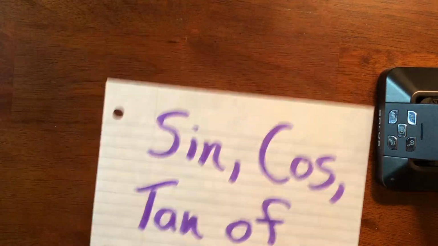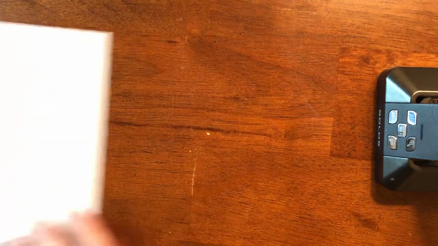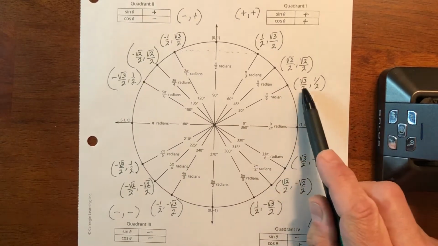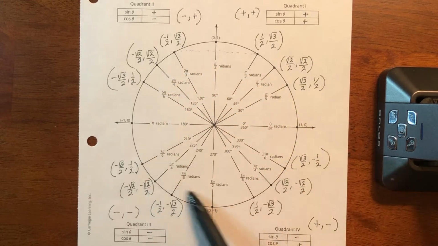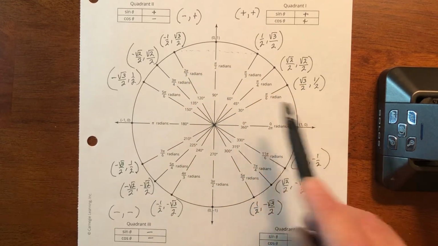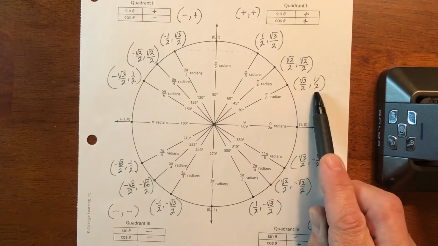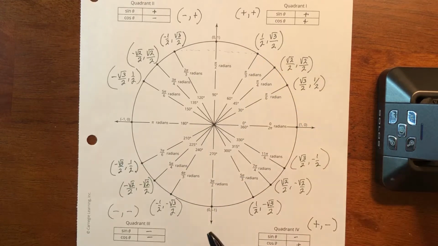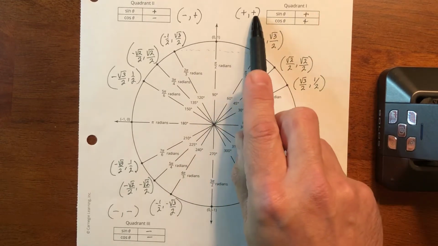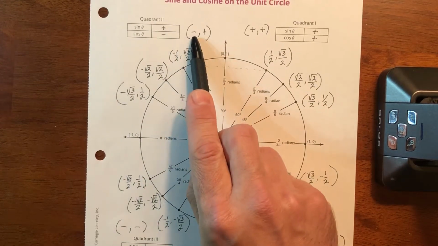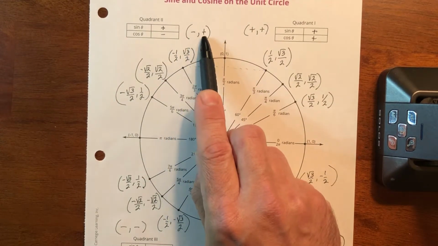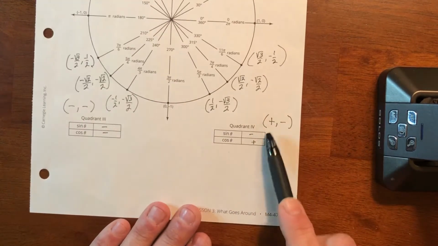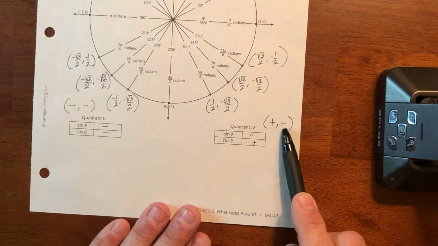Let's talk about sine, cosine, and tangent of special angles. Last time, we took a long time figuring out the cosine and sine of all kinds of special angles on the unit circle. We figured out that the x-coordinate is the cosine and the y-coordinate is the sine of all of these special angles on the unit circle. And we figured out that in quadrant 1, they're both positive. In quadrant 2, the cosine is negative and the sine is positive. Down here in quadrant 3, they're both negative. And in quadrant 4, the cosine is positive and the sine is negative.